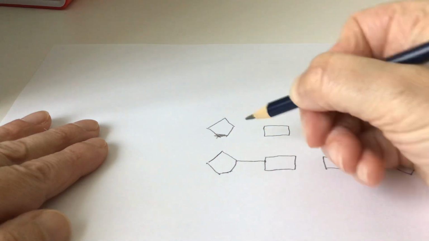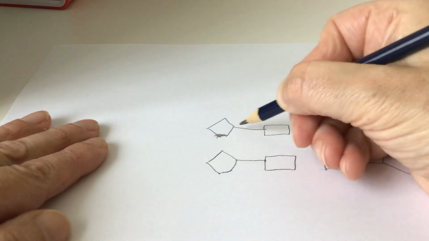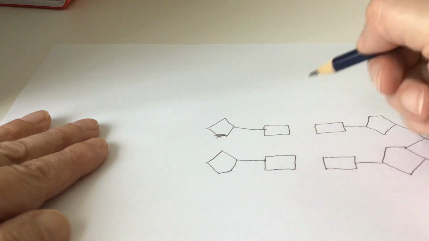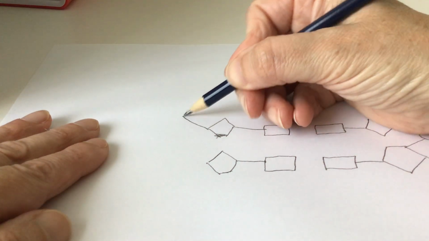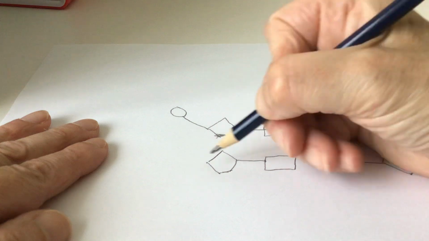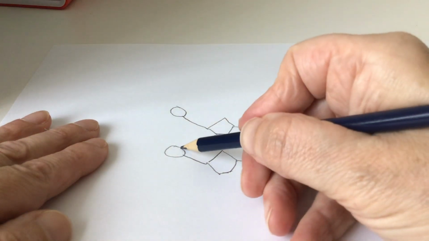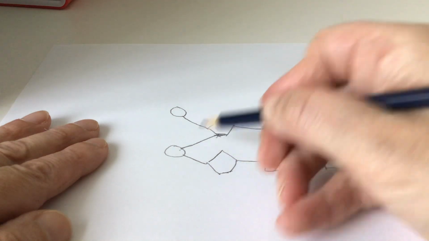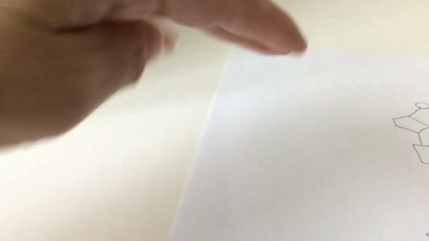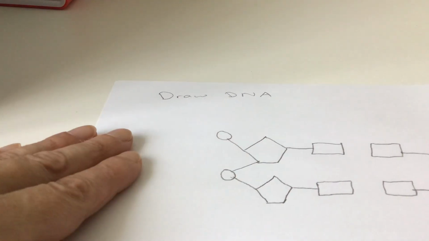And across, so always carbon 1 to my nitrogen containing base, a little bit off there, but never mind. Up we go to a phosphate group, up we go to a phosphate group, connect that phosphate group back to our carbon 3 there. Then I can turn it the right way round again, and I can start to label.